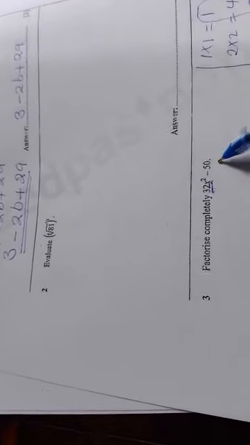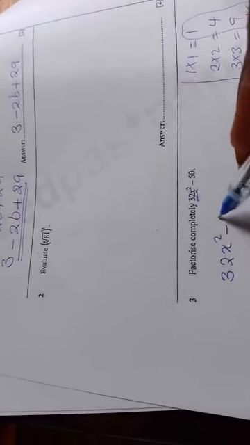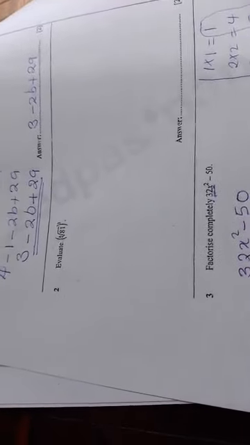I'm not saying these are the only perfect squares we have. So you must first check, can 32 be expressed as a perfect square? No, 32 is not a perfect square because 6 times 6 is 36. Can 50 be expressed as a perfect square? No, 50 is not a perfect square. So there is something that is common to these two terms. We must take that which is common, and when we are done, we will see.